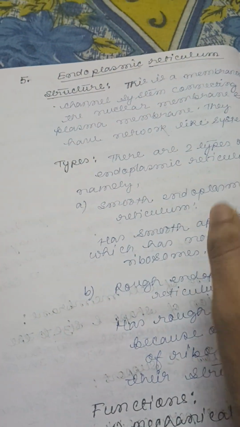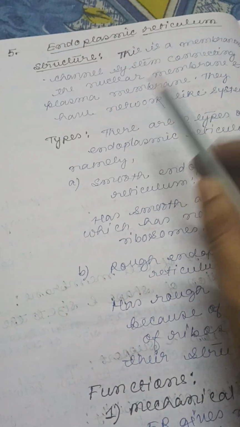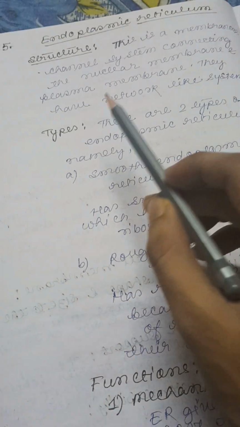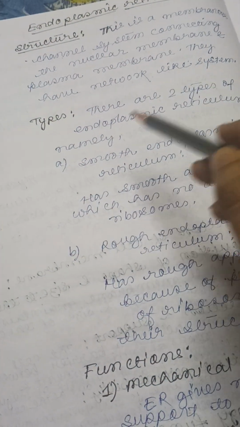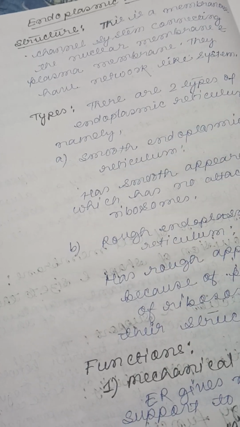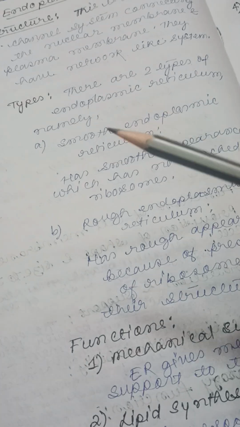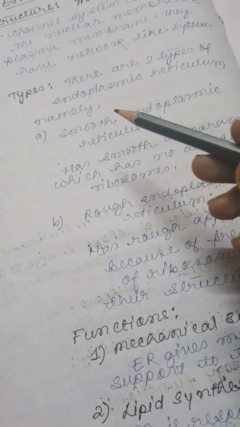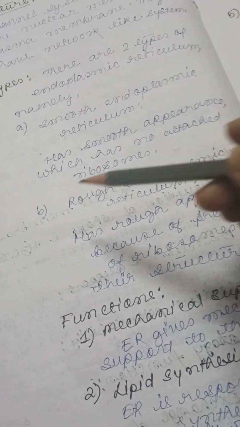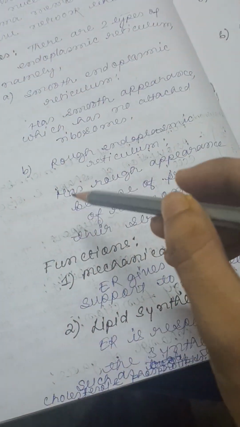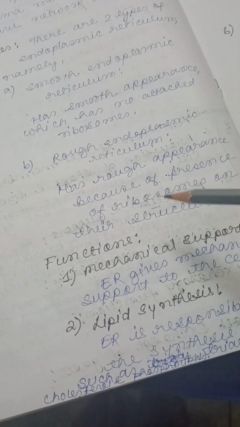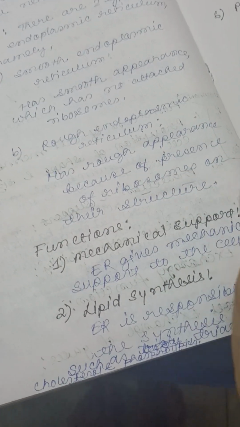Now, the endoplasmic reticulum structure is the next topic. The endoplasmic reticulum is a membrane channel system connecting the nuclear membrane and the plasma membrane. It has a network-like system. There are two types of endoplasmic reticulum, namely the smooth endoplasmic reticulum and the rough endoplasmic reticulum. Smooth endoplasmic reticulum has a smooth appearance with no attached ribosomes, and rough endoplasmic reticulum has a rough appearance because of the presence of ribosomes on its structure.